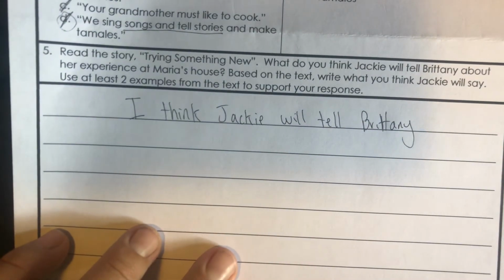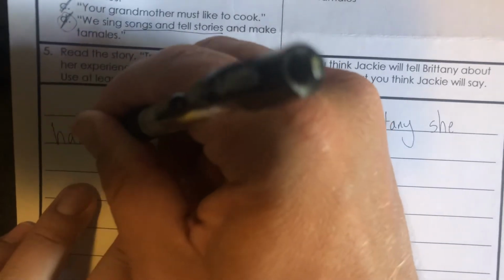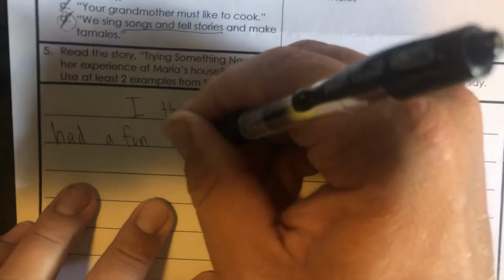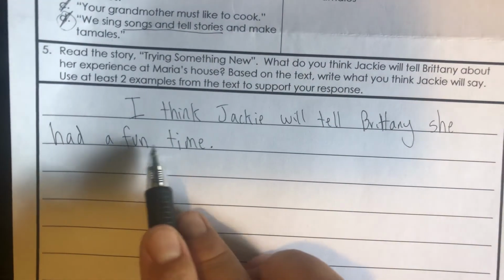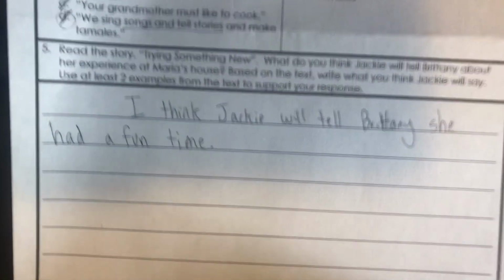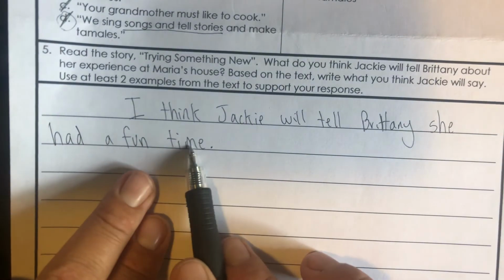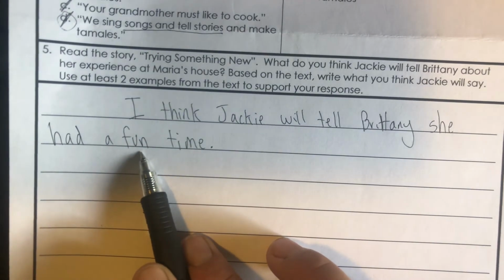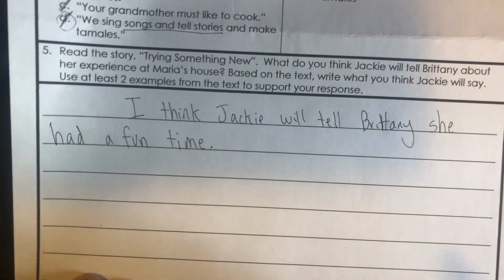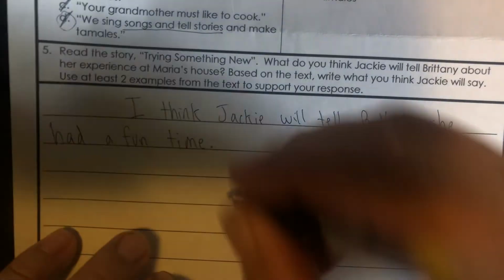So I'm just going to be kind of general here. I think Jackie will tell Brittany she had a fun time. You notice how I'm real general here. Fun time. I can include a lot of things that Jackie did at Maria's that would be considered fun. Because I use something kind of general, that'll help me. I can find lots of examples in here where Jackie likely had a fun time.